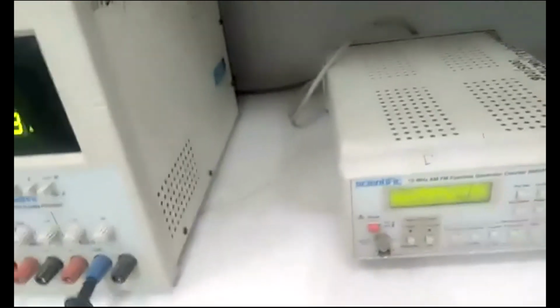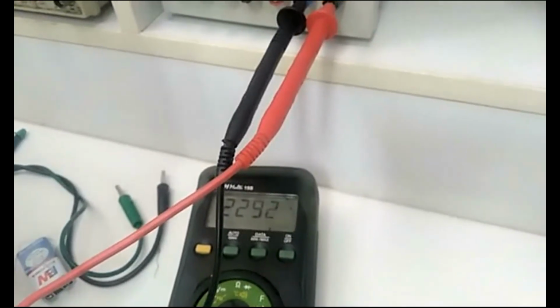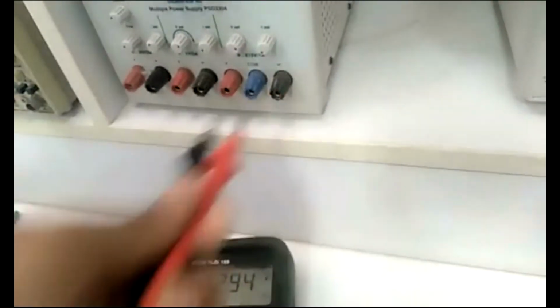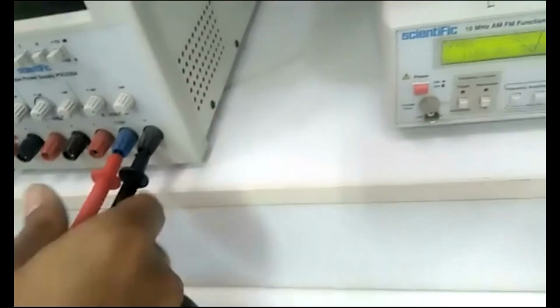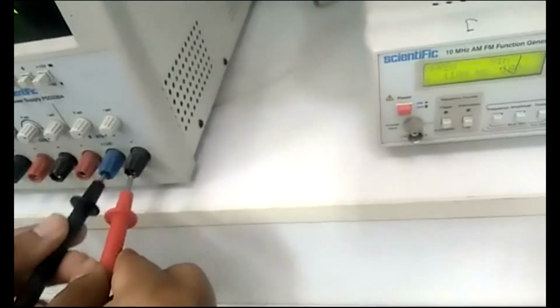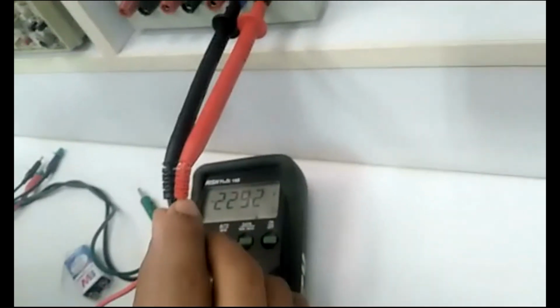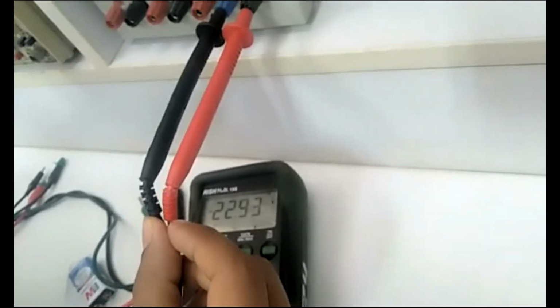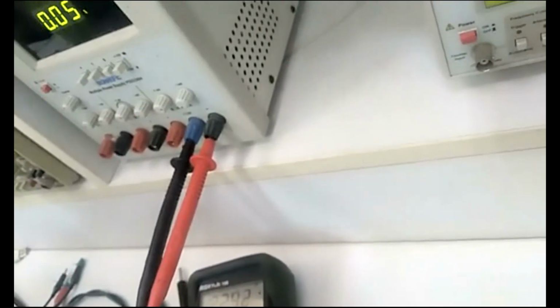Now if I connect to this terminal, it is showing around minus 22.9 volt. It is supposed to show minus 12 volt.